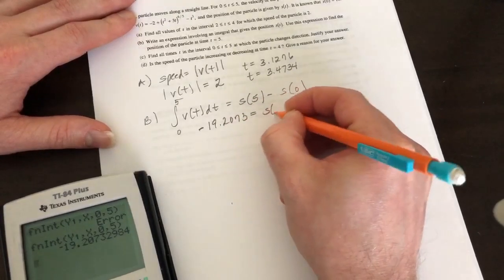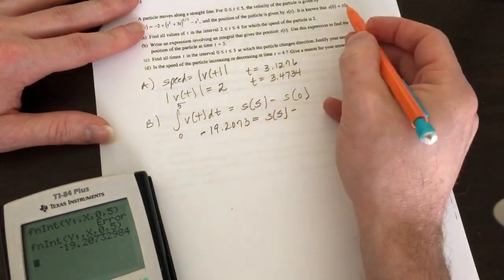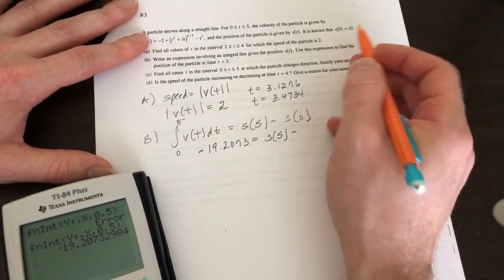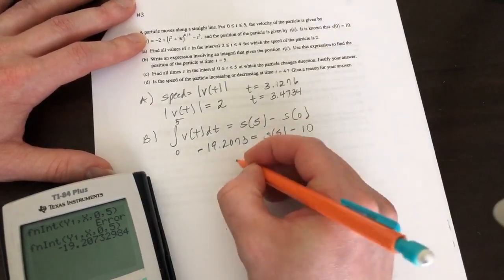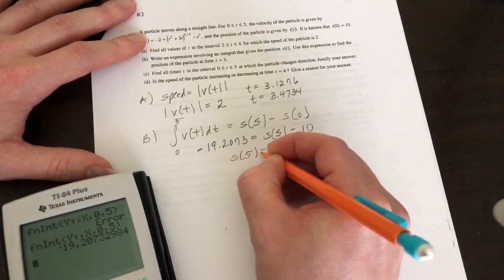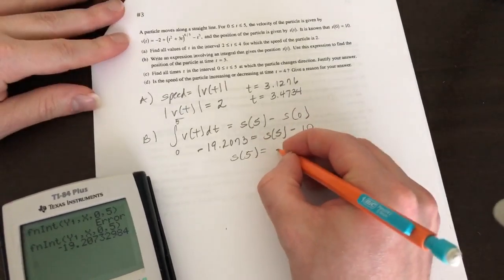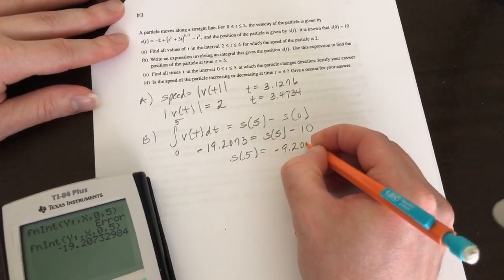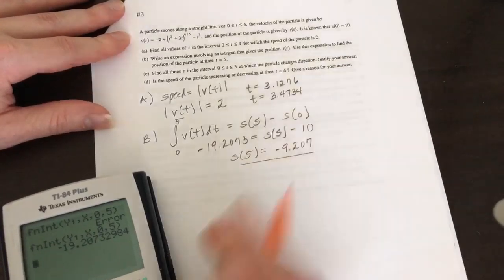We're looking for the position at t is equal to 5. Your initial position is going to be given as 10. So we're going to add that 10 to the other side, and you should get negative 9.207. Okay?